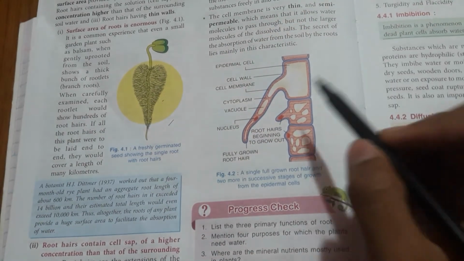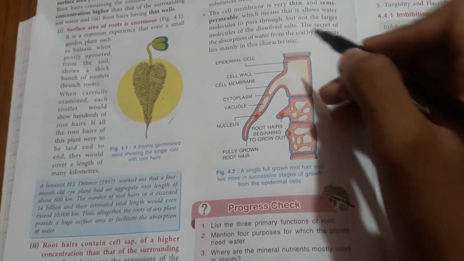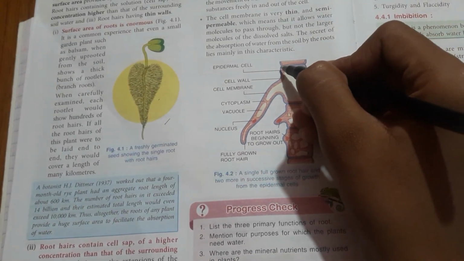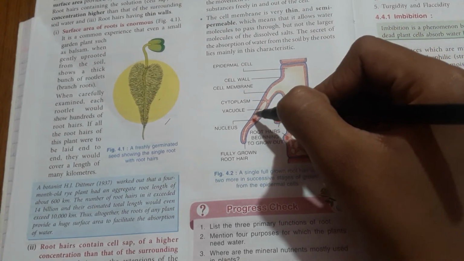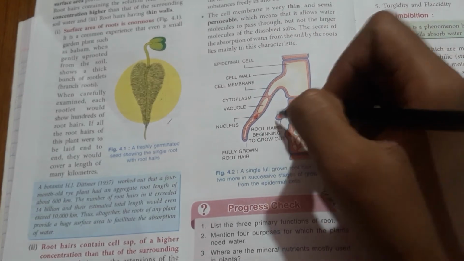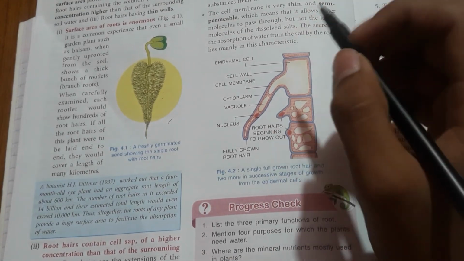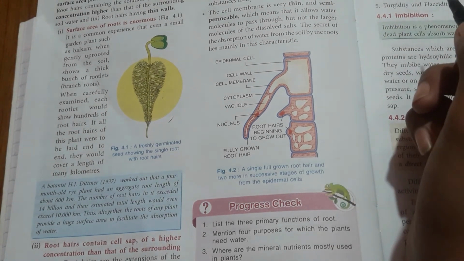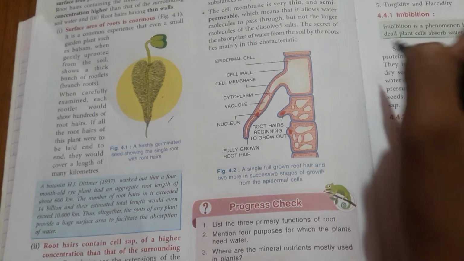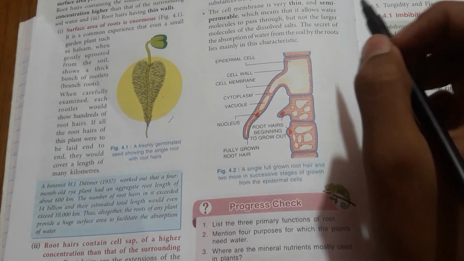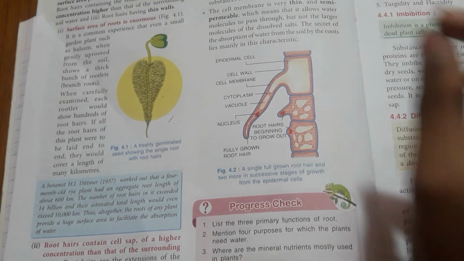Now moving to the third point, that is root hairs have thin walls. Under this, see here, this is the cell wall, this is the cell membrane, and this is the nucleus. Here we saw that the cell wall is thin and permeable, and the cell membrane is thin but also semi-permeable. The cell membrane does not allow every molecule, but only small molecules.